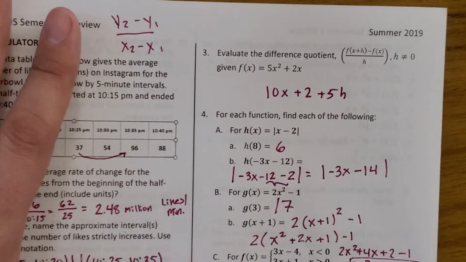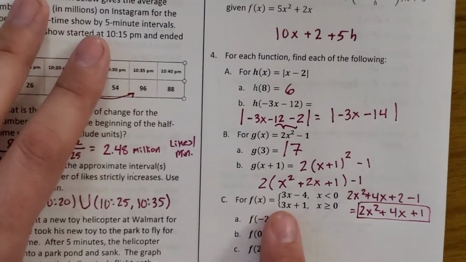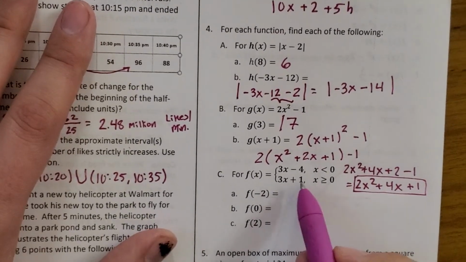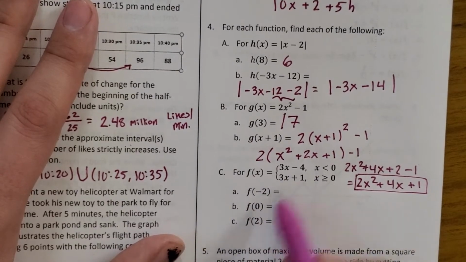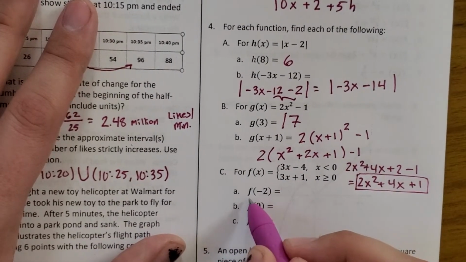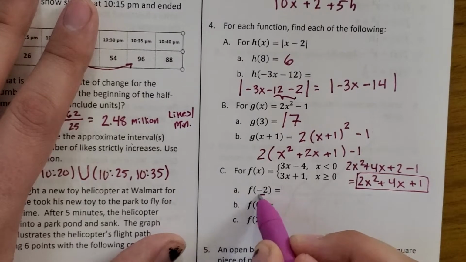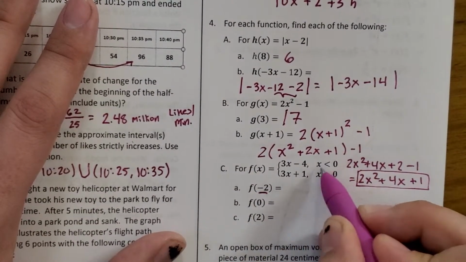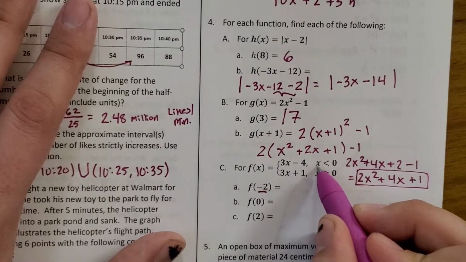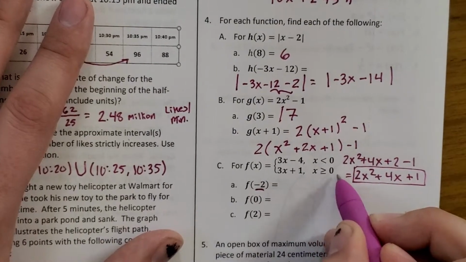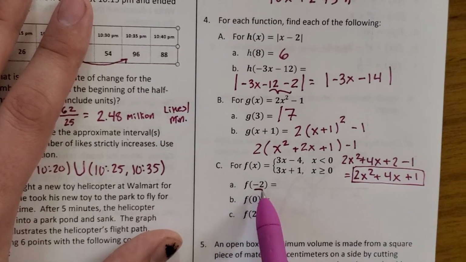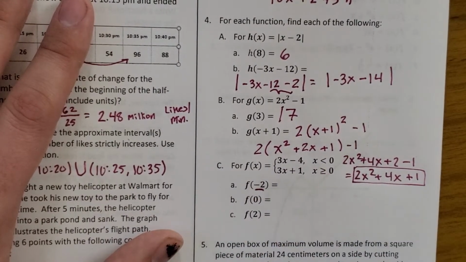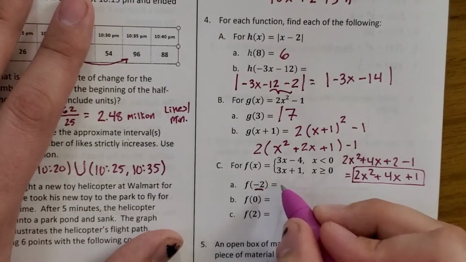For part C, f of x has a piecewise function that we have to work with this time. So now I've got to look at this piecewise function and figure out where these fit into it. So this one says figure out what f of negative 2 is. So first we're going to look at that negative 2. And we're going to say, well, which inequality does negative 2 fit in? Is negative 2 less than 0 or is negative 2 greater than or equal to 0? Well, I know the value negative 2 is less than 0. So I'm going to use the top equation. I'm going to plug negative 2 into the top equation then.